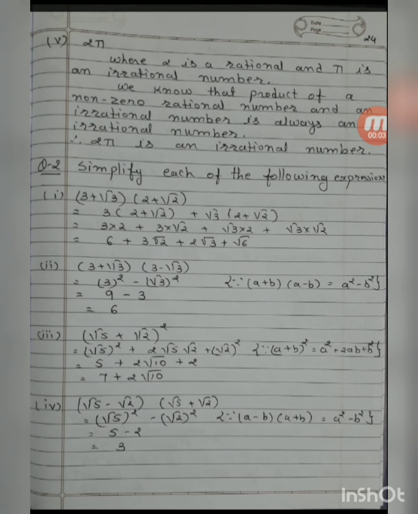Question number 2. Simplify each of the following expressions. To solve these sums, we have to use the operations which we learnt. First is (3 + √3) in one bracket and (2 + √2) in the second bracket. So here we simplify it with 3 multiplied by (2 + √2), plus √3 multiplied by (2 + √2), and simplify it.